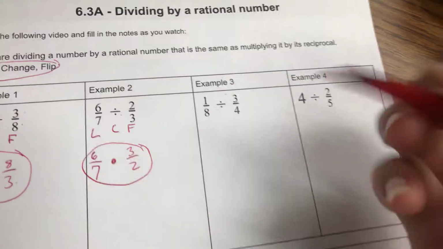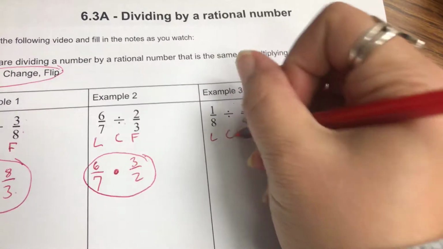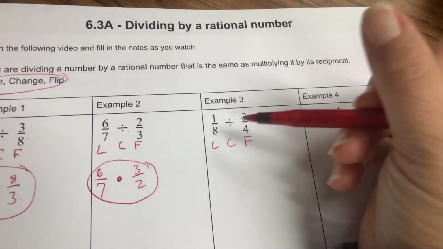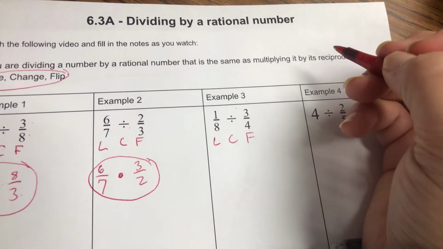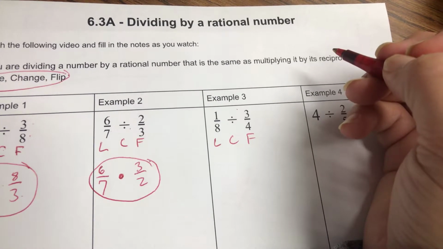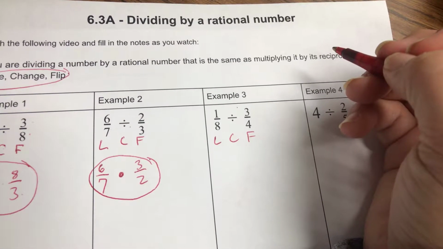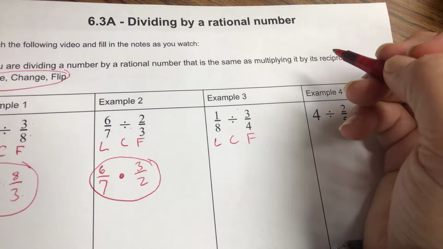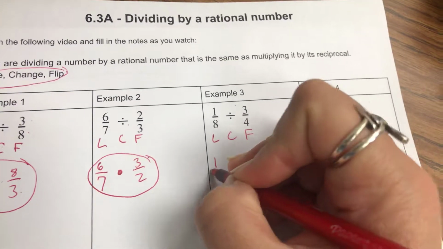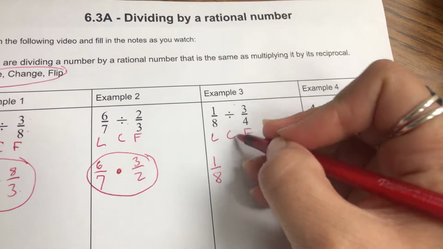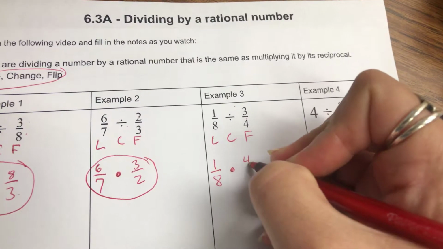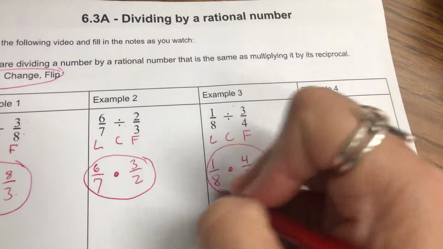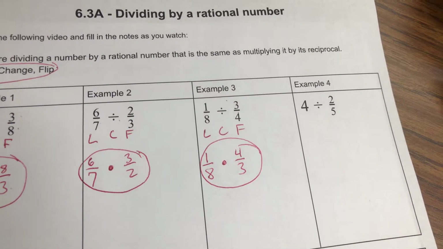Let's look at example 3. Same thing. Leave, change, flip. So why don't you take a second and try it on your own? Alright, so let's see. 1/8 is just 1/8. Change our division to multiplication. Flip 3/4 into 4/3. Leave, change, flip.